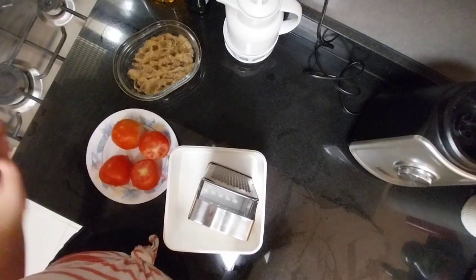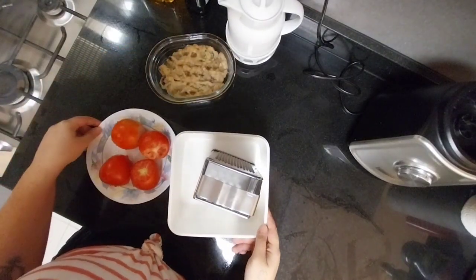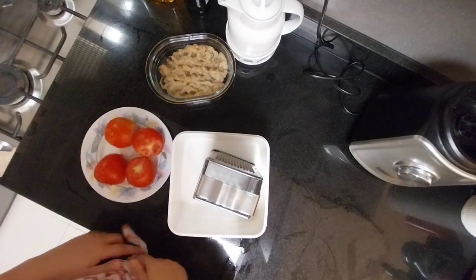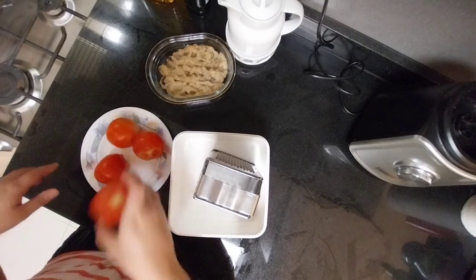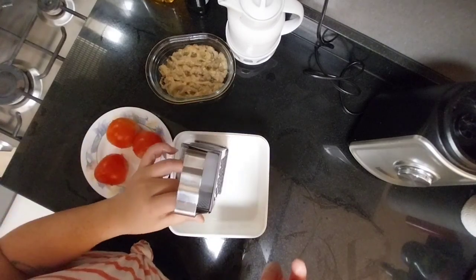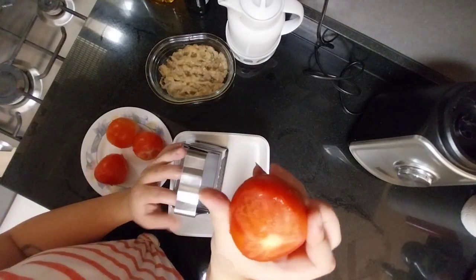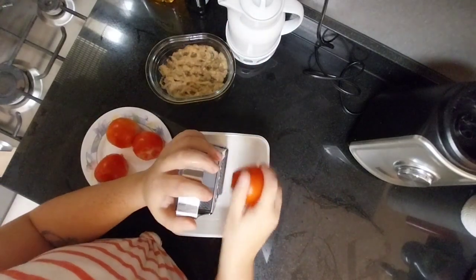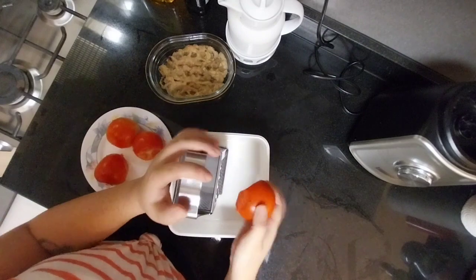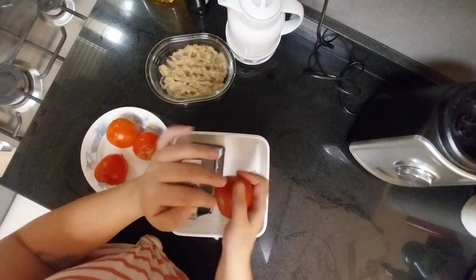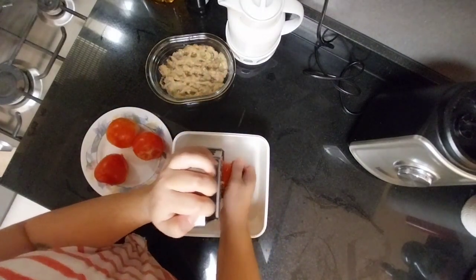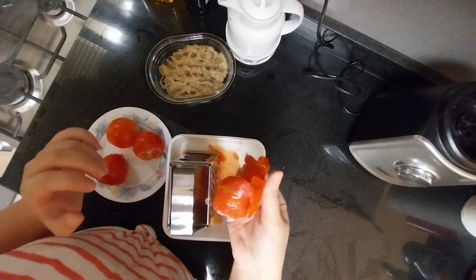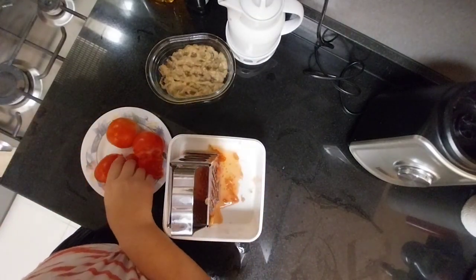Okay, so let's start cooking dinner. Ignore this, it's part of my clothes. Okay, so we need to grate the tomatoes for the sauce. Only remove this part and then just start grating. You don't need to remove it all, pull it off completely. So, you see this? Okay.